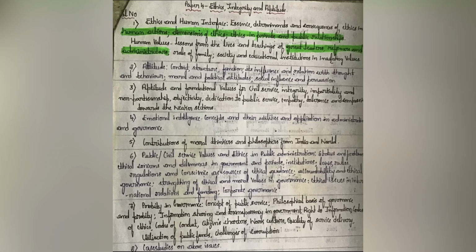We have ethics, integrity and aptitude. Ethics and human interface, essence, determinants, consequences of ethics in human actions, dimensions of ethics, ethics in private and public relationships, human values, lessons from the lives and teachings of great leaders, reformers and administrators. Role of family, society and educational institutions in inculcating these values.